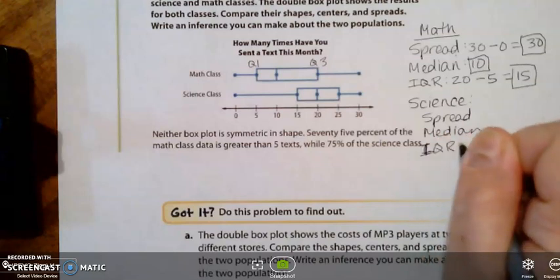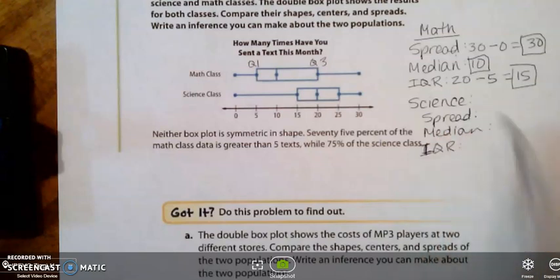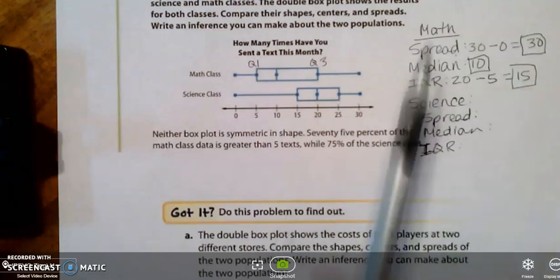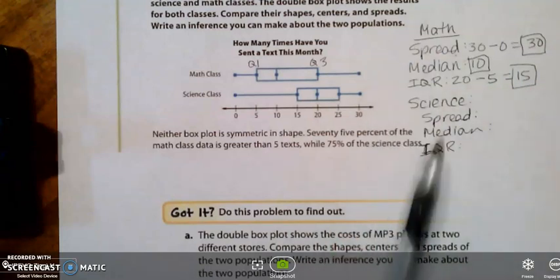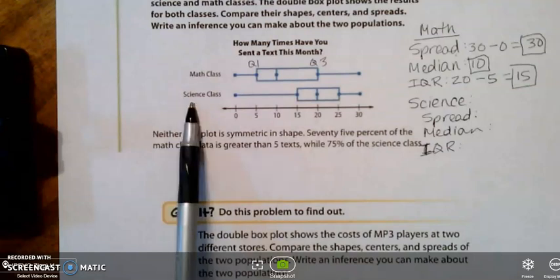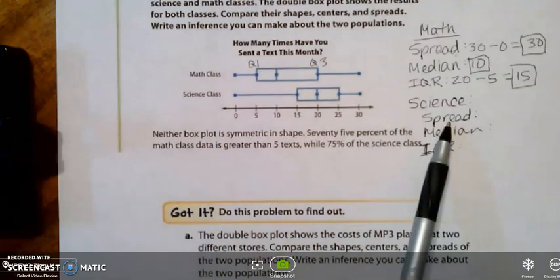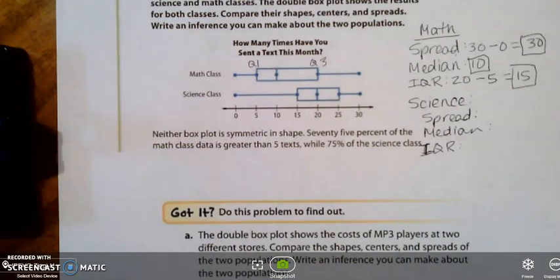If you don't have this paper in front of you, just do it on your own piece of paper. Don't copy everything down, but try to figure this out by looking at your screen. Look at spread. Remember, spread is range. We're looking at the science class now. What's the range of this data? Find the maximum, the minimum, and subtract.